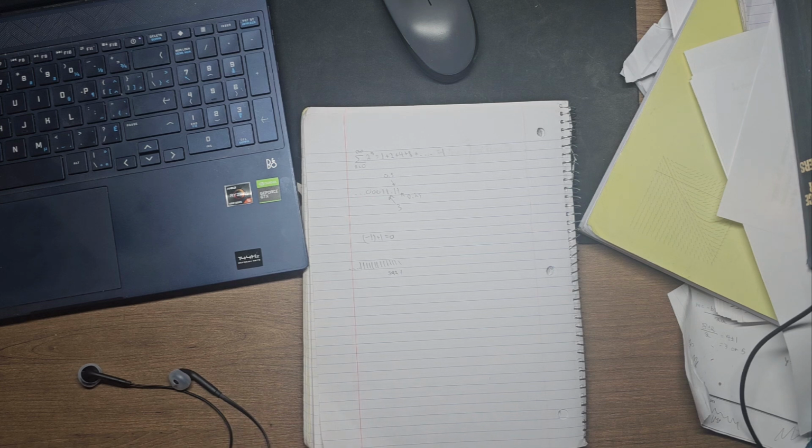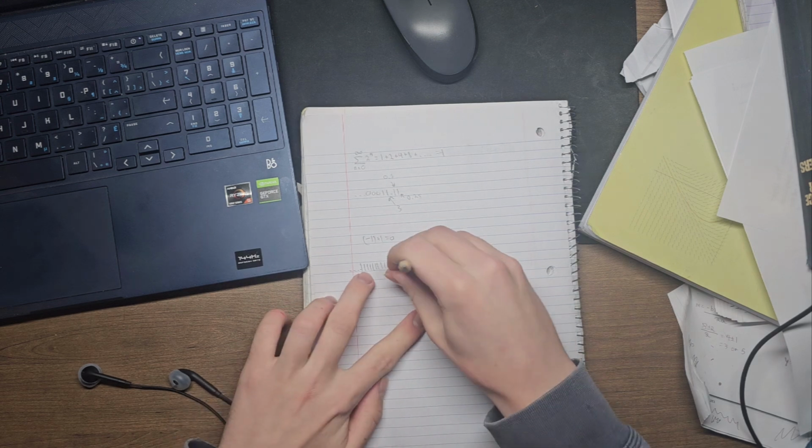Where's my eraser? It's here somewhere. God, where did I put it? Come on. No, it's here somewhere. Okay. I don't know where I put my eraser, but it doesn't matter. Here, I'll just erase it.